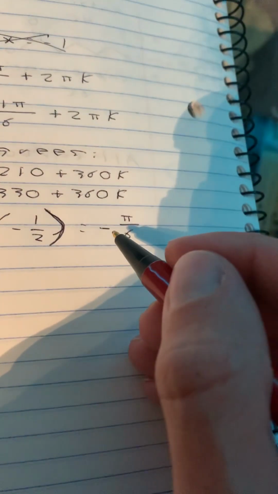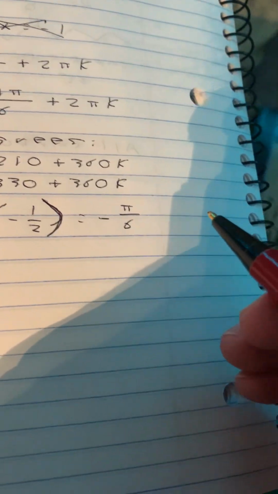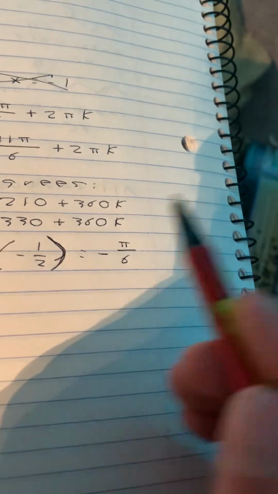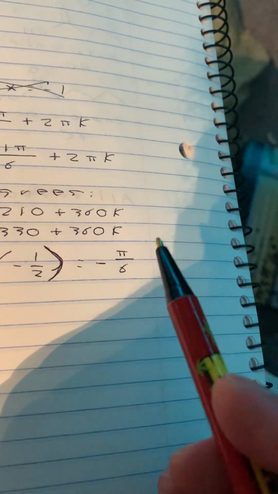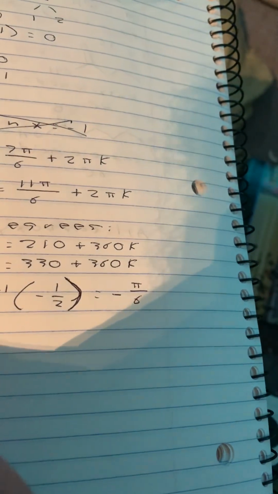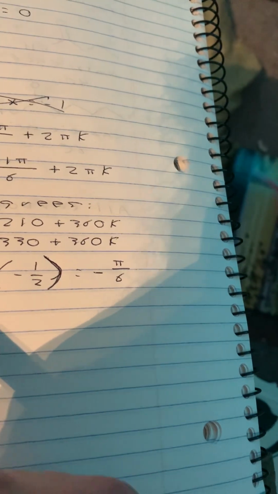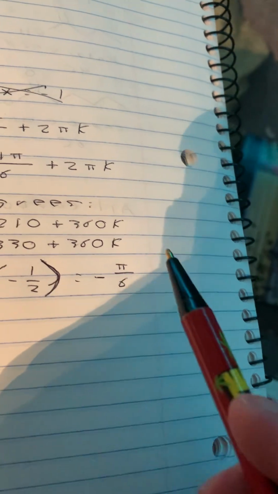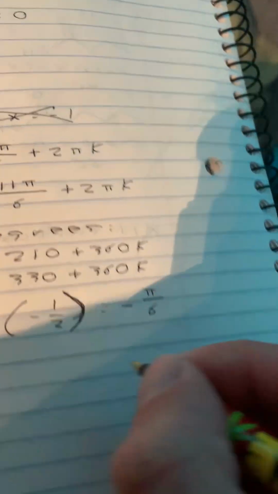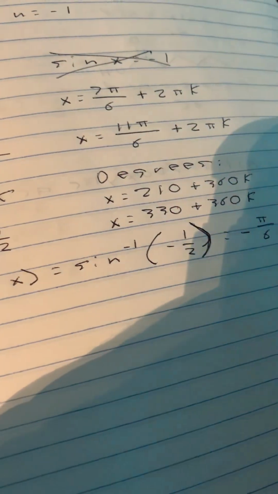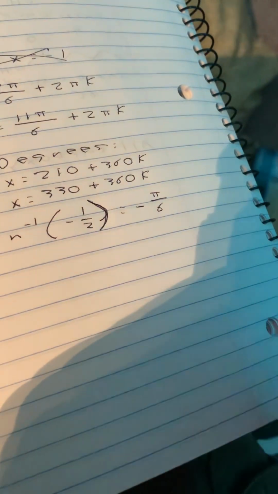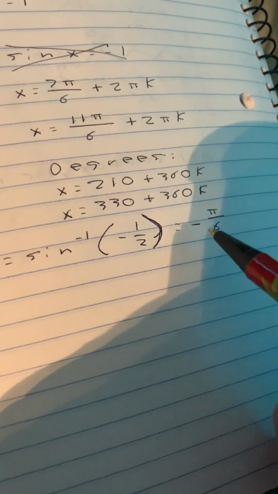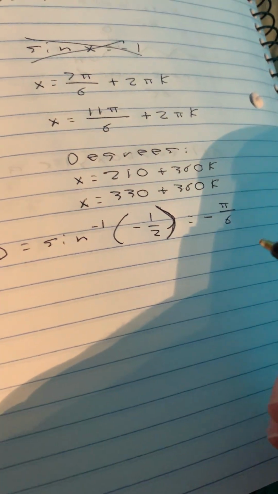And that solution is just off. You see that? I mean, sine of x is negative 1/2, so I take inverse sine of both sides, and I get negative pi over 6. If this was in the interval of 0 to 2 pi, this is out of domain. See?